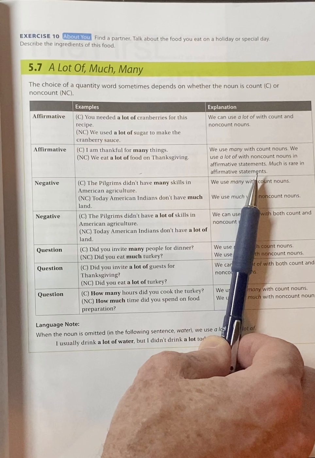We use many with count nouns. We use a lot of with non-count nouns in affirmative statements. Much is rare in affirmative statements. The word much is very rare in affirmative statements.